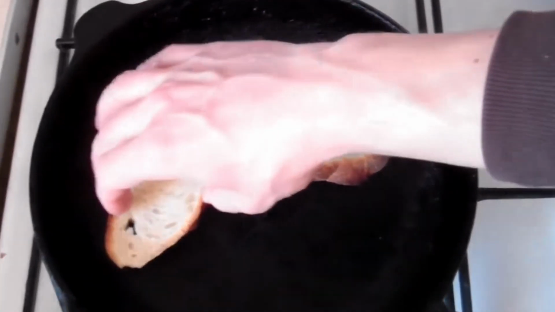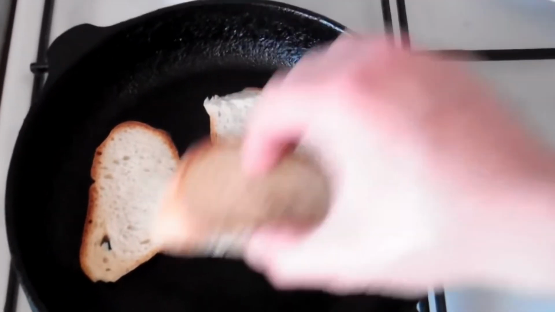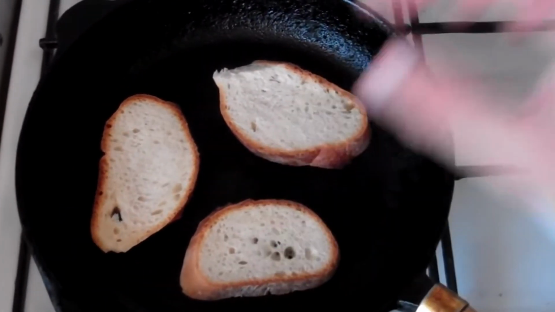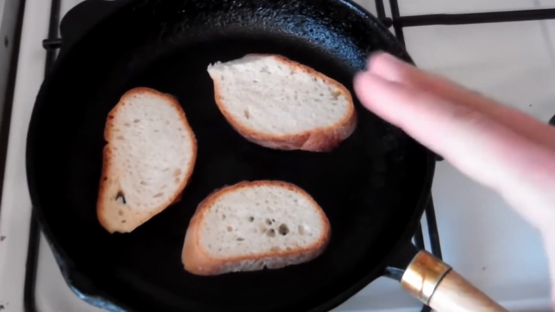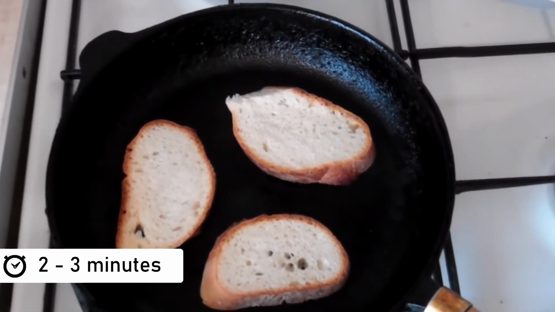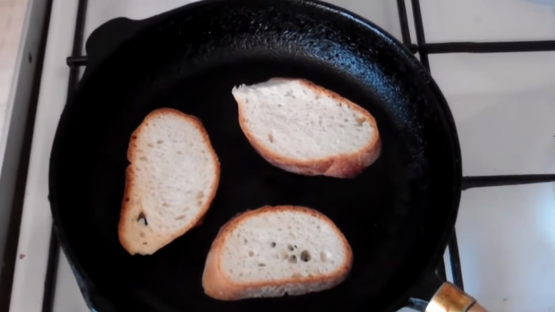For proper fried bread, it is best to cook in a separate pan. Heat the pan to medium heat and cover the base in oil. Add the bread and cook for 2 to 3 minutes on each side until crispy.